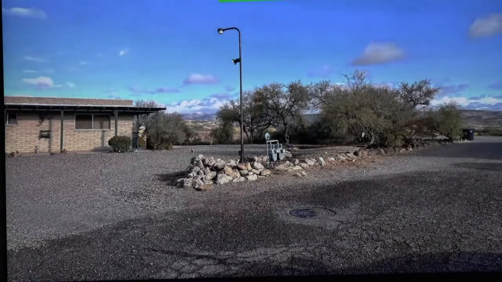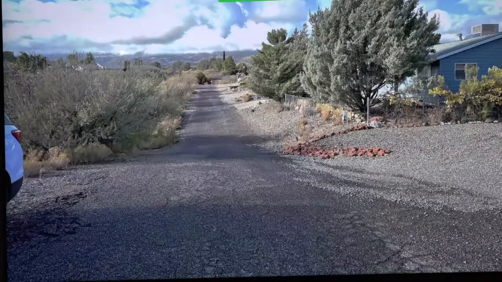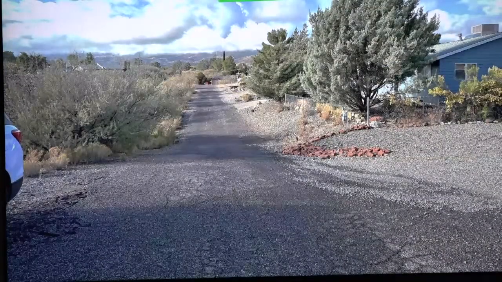Going backwards on Organ Pipe Street, to the left is another house, the adjacent house to the west, closest house to this property. This is the road, Organ Pipe Street. This is looking back towards Mingus Mountain to the west.